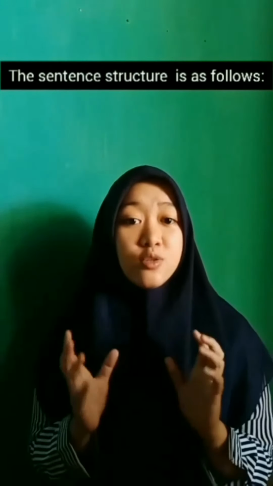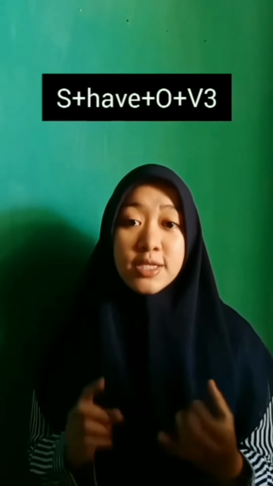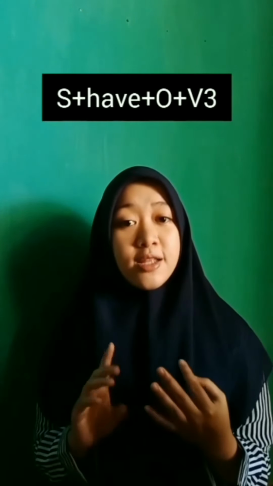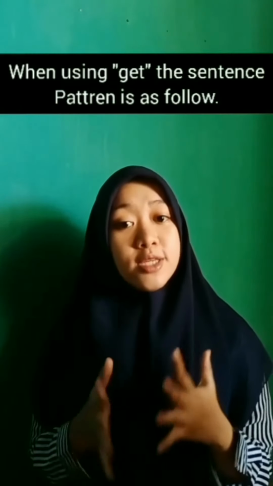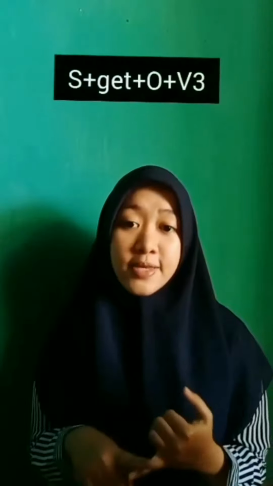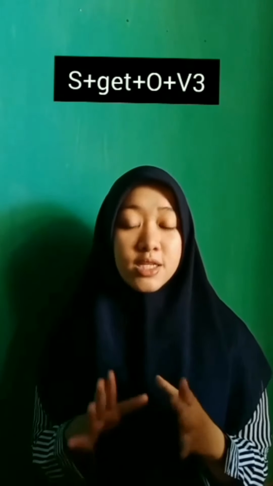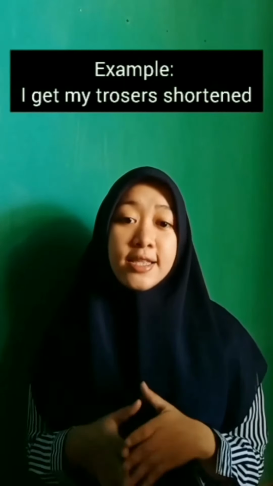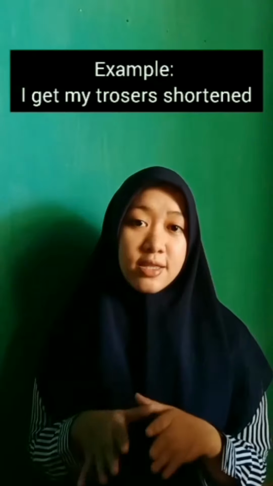The sentence structure is as follows: subject plus have plus object and then verb 3. Example, I have my car whistled. When using get, the sentence pattern is as follows: subject plus get plus object plus verb 3. Example, I get my trousers shortened.